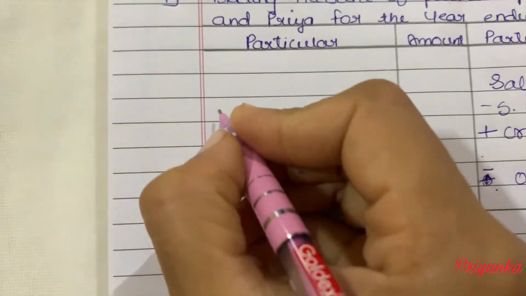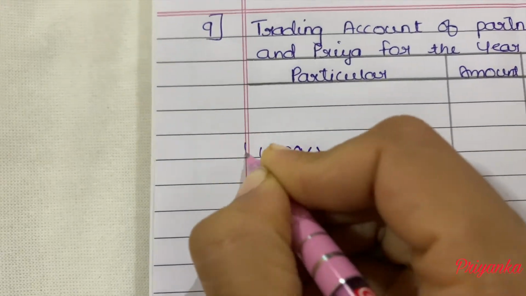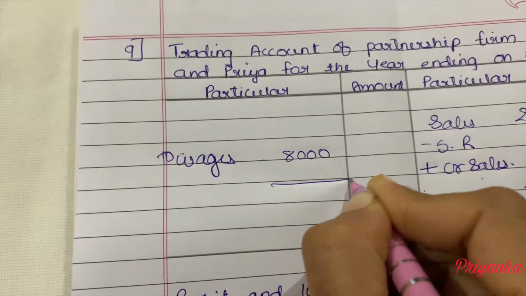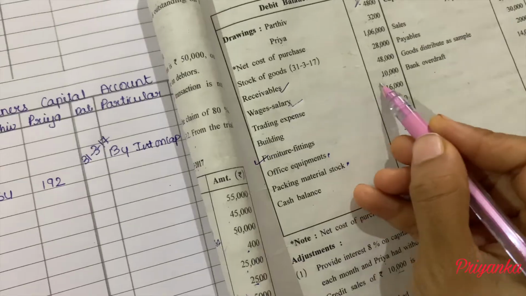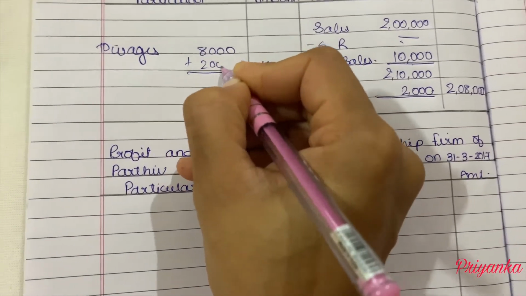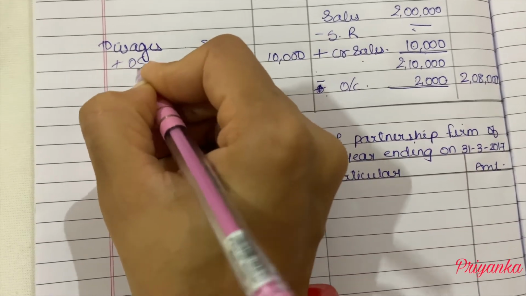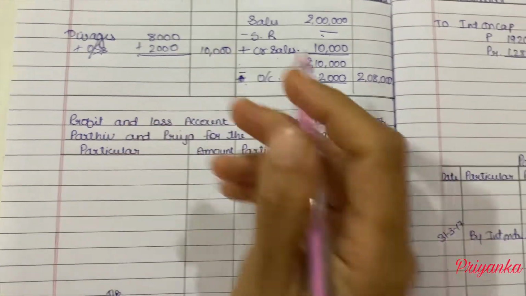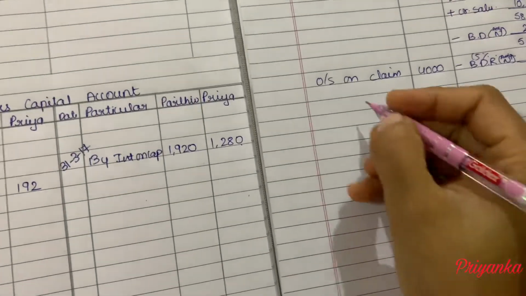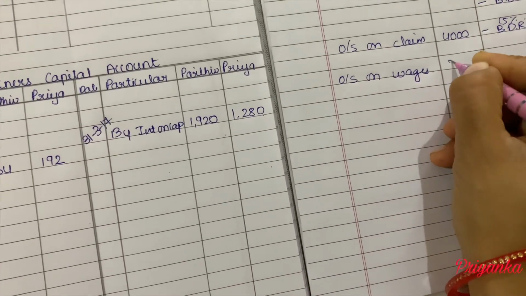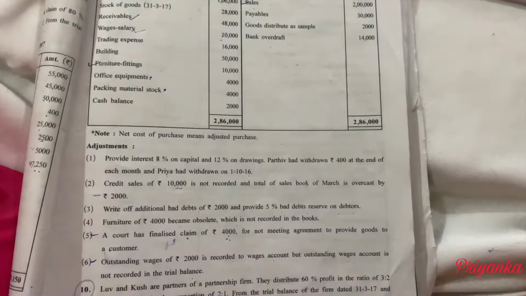So here I can show you. Write down wages in your trading account and write down 8,000, and outside you can put 10,000, which we can see in your question. Means 10,000 plus 2,000 outstanding, which is already added. Now this outstanding is already over here. The second entry will come in your liability, outstanding on wages 2,000. Now here we end with all our adjustments.